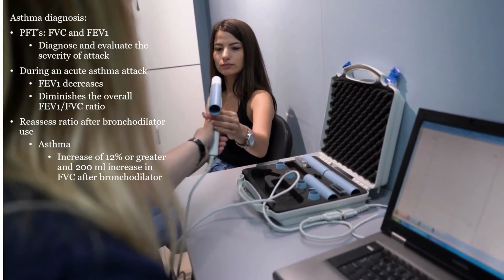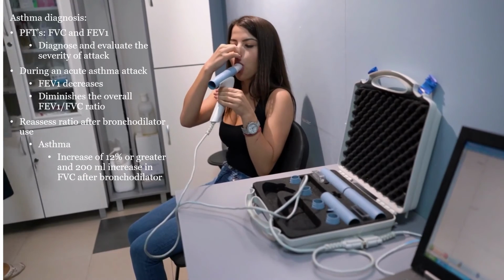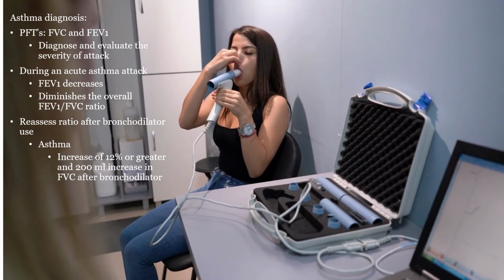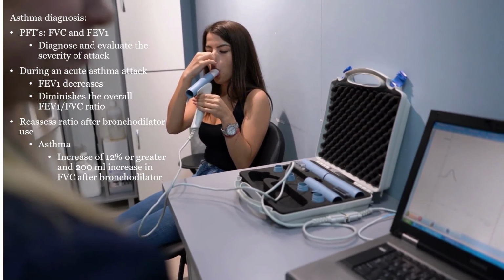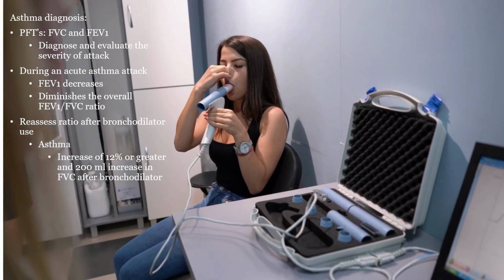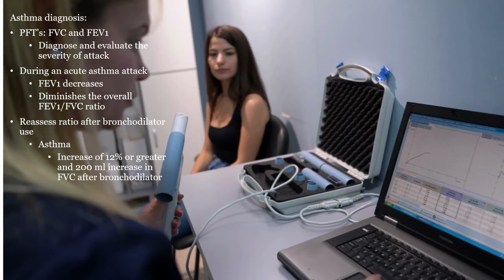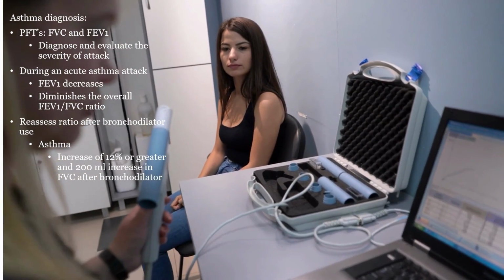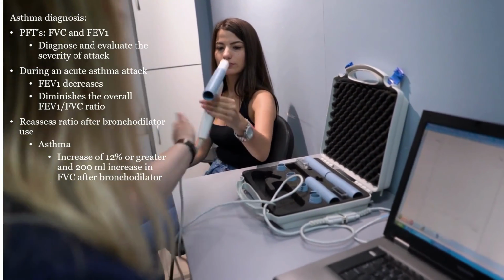Asthma is diagnosed by PFT or pulmonary function testing, also called spirometry. The FEV1/FVC ratio will be low, like in other obstructive lung diseases, but there will be reversibility. The ratio will improve with administration of albuterol, thus showing this is asthma and not COPD.